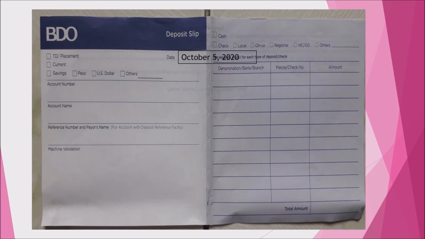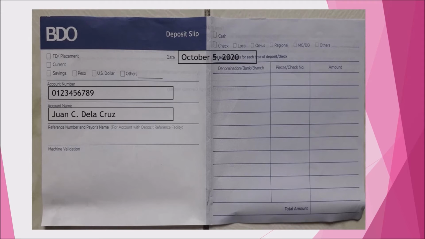First, we should write the current date of transaction. Example is October 5, 2020. Next, you should write your account number. Your bank account number is a unique number provided by your bank where you chose to deposit your money. Example here is 0123456789. Next to be filled in is your account name. Write your full name. Example here is Juan C. de la Cruz.